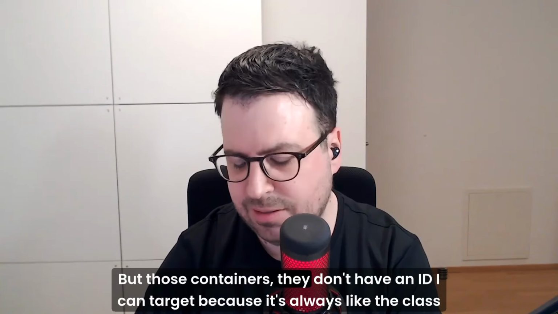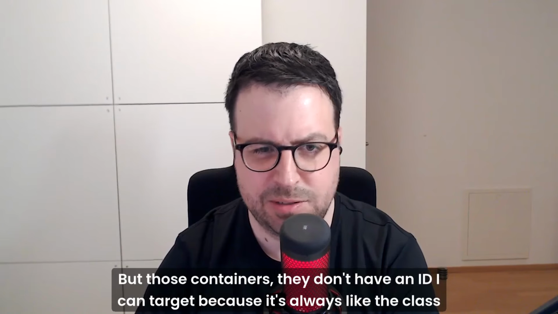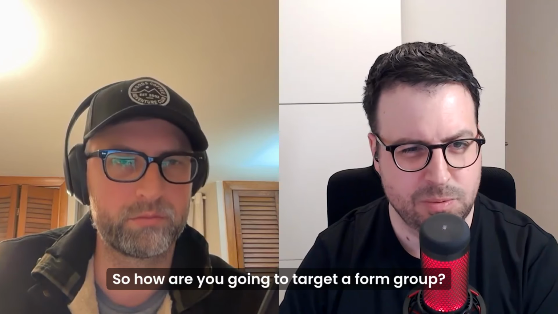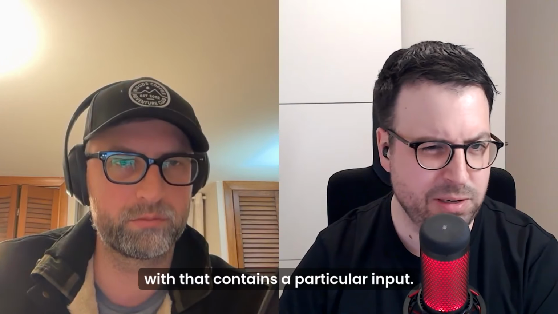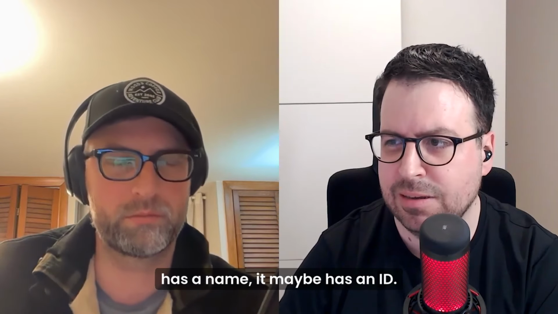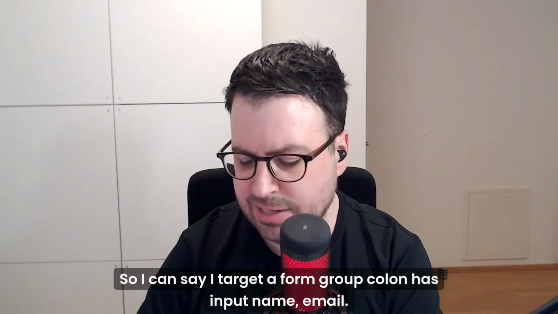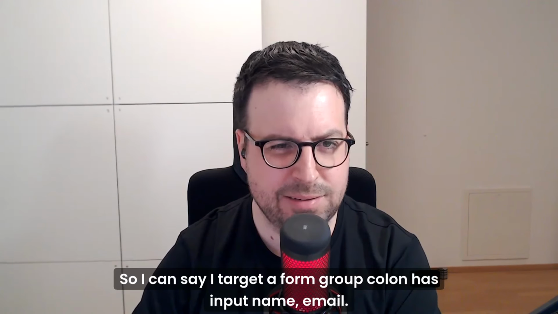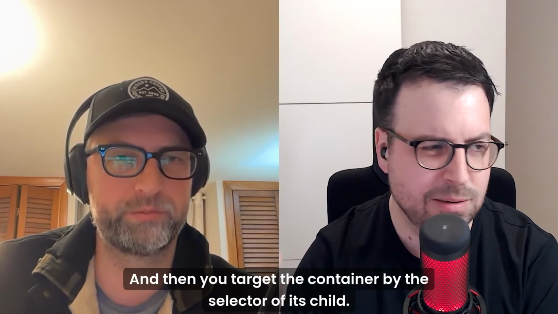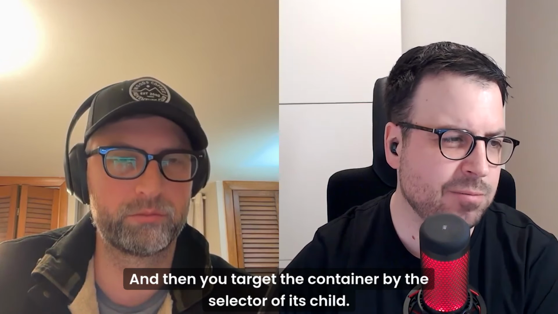But those containers don't have an ID I can target because it's always just the class form group. So how are you going to target a form group that contains a particular input? Because the input does have a unique selector. It has a name, it maybe has an ID. So I can say I target a form group :has input name email. And then you target the container by the selector of its child.